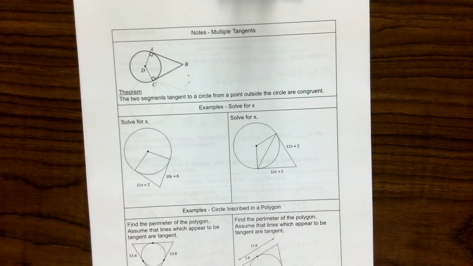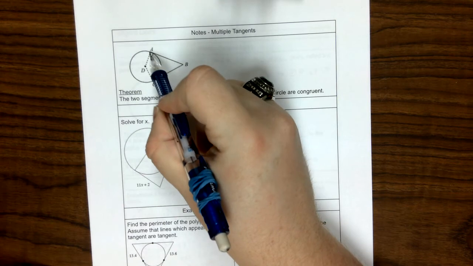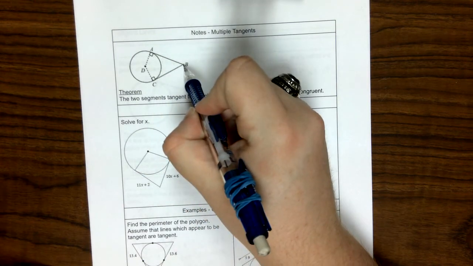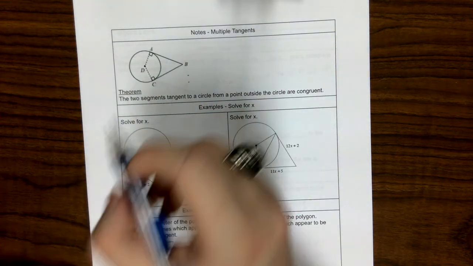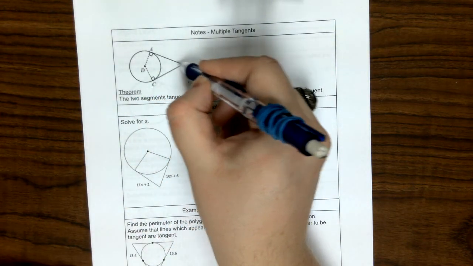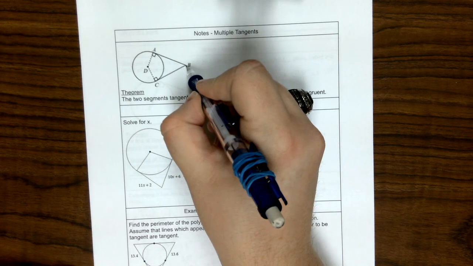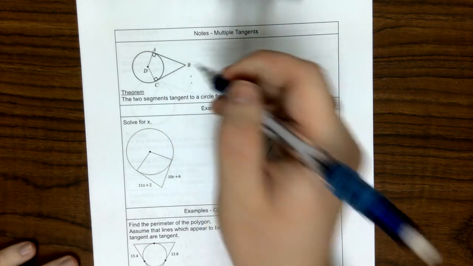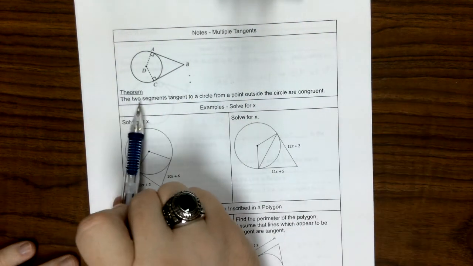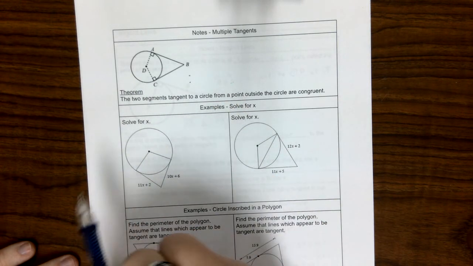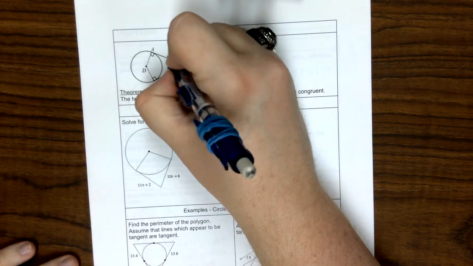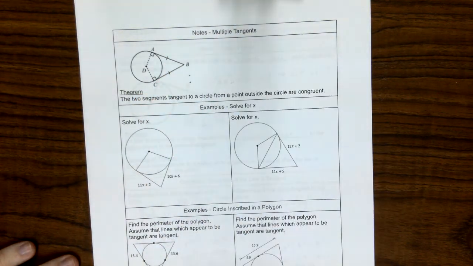And so what's going to happen is a pretty neat relationship. It's very helpful. If you have two tangents and they both meet outside the circle at the same point, we kind of create a little bird here, like a little birdie shape. If both tangents intersect outside the circle at the same point, this relationship happens. The two segments tangent to a circle from a point outside the circle are congruent. So that makes this and that the same length.